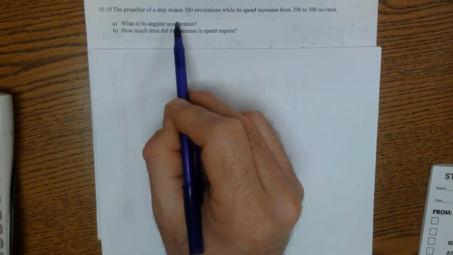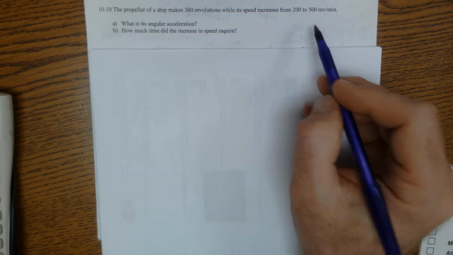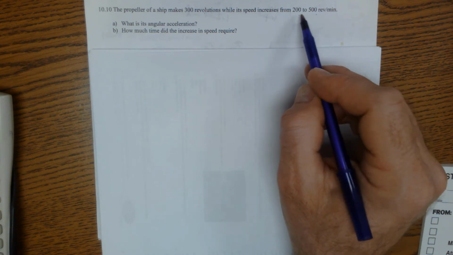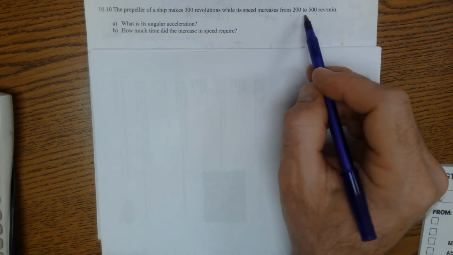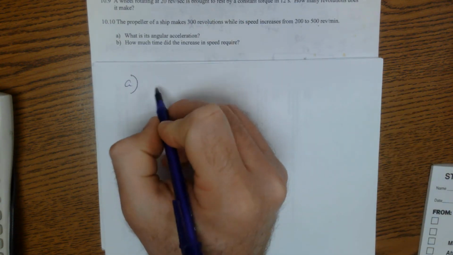Let's do an angular acceleration problem. The propeller of a ship makes 300 revolutions while its speed increases from 200 to 500 revolutions per minute. So I know that this thing is going to be increasing its speed. It's changing it, so we have an angular acceleration here, and that's what they're asking us to find.